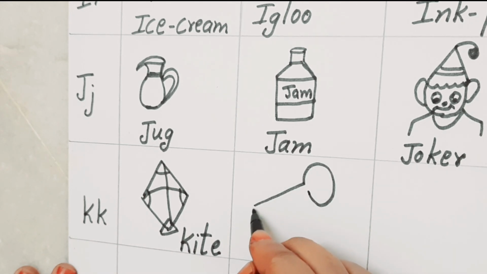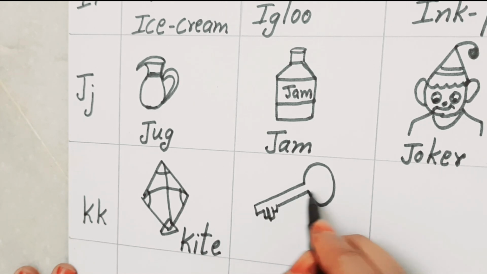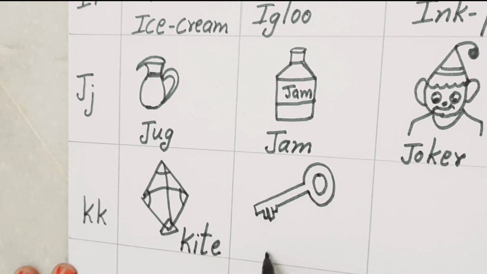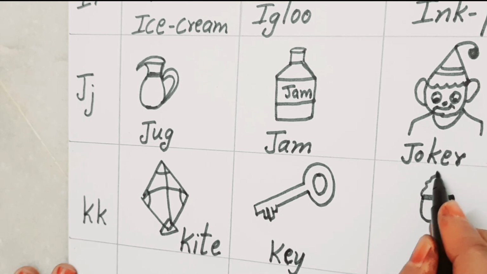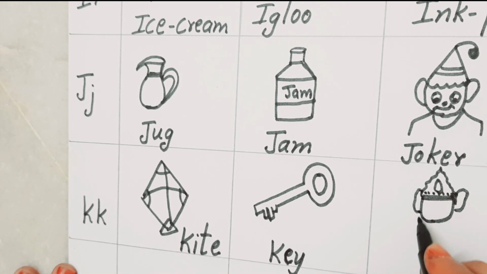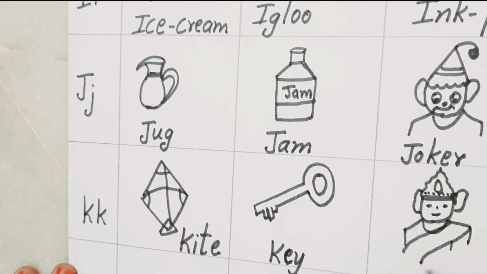Key. It is a key. K-E-Y, key. And the third picture we are drawing here is king. K-I-N-G, king.